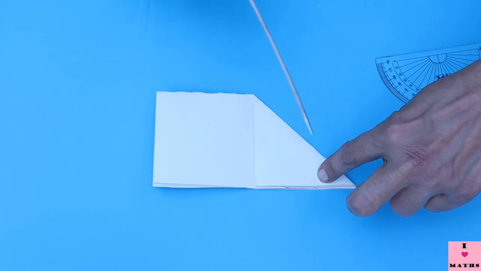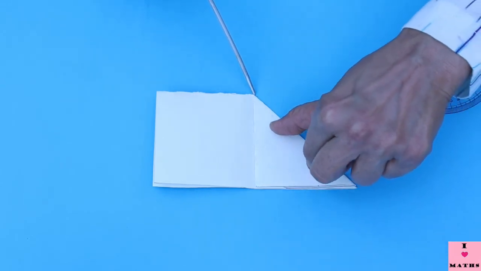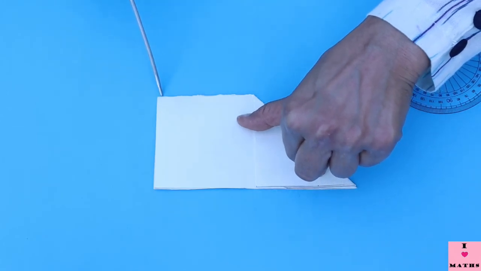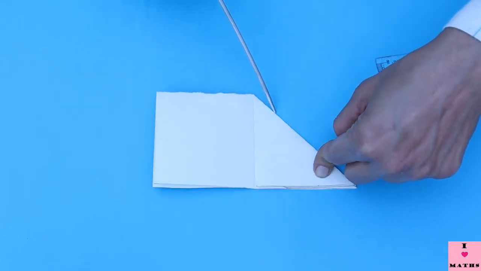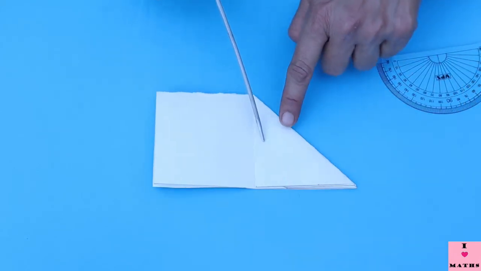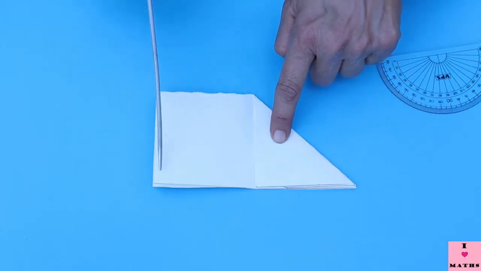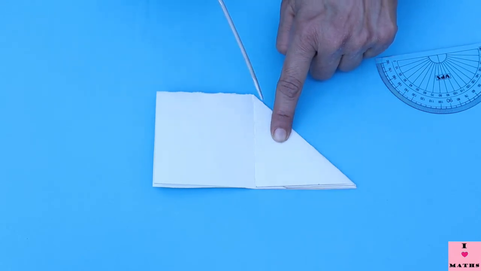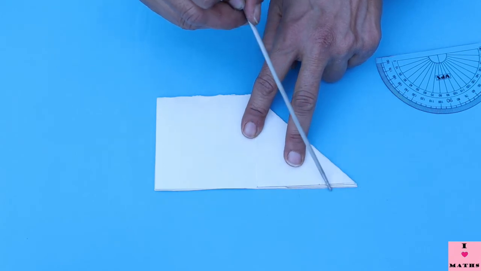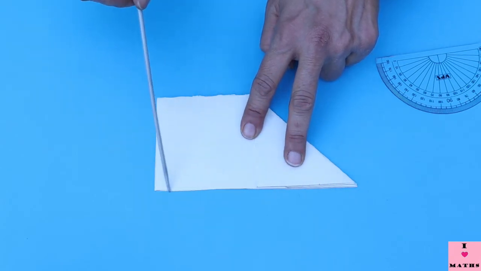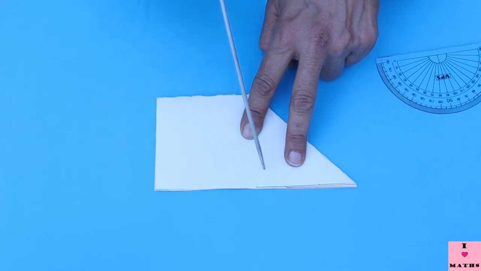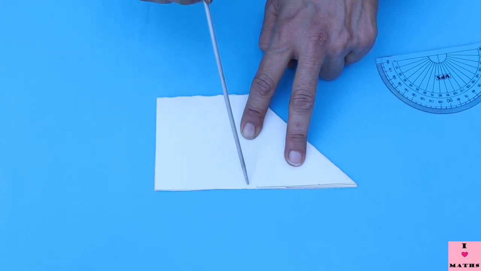If the angle is like this, where the two arms are apart from each other, then this angle is called an obtuse angle. So with the help of this paper, we have seen a right angle, an acute angle, an obtuse angle. And if you feel that this is one ray and this is one ray, then this angle is a straight angle or 180 degrees angle.